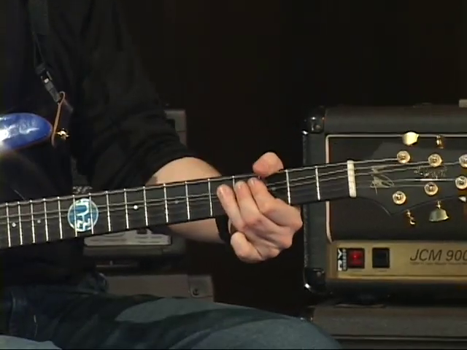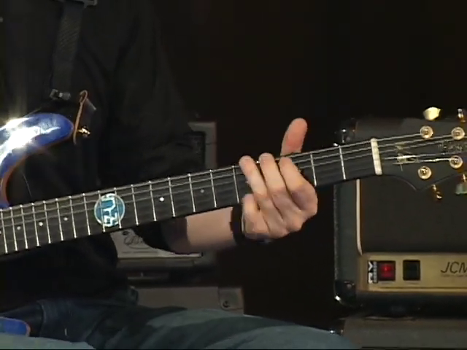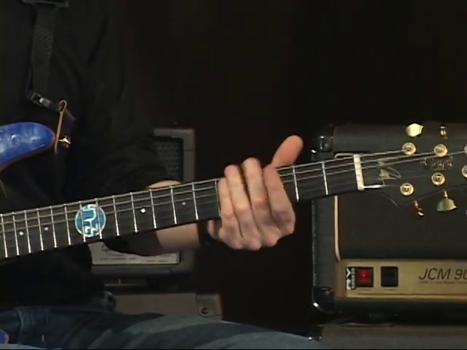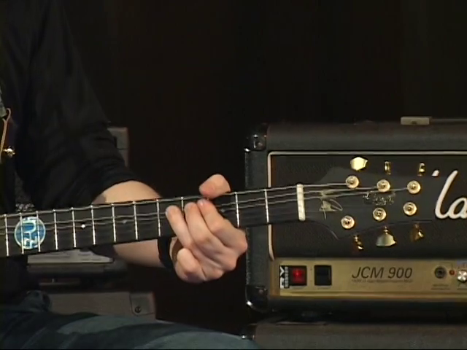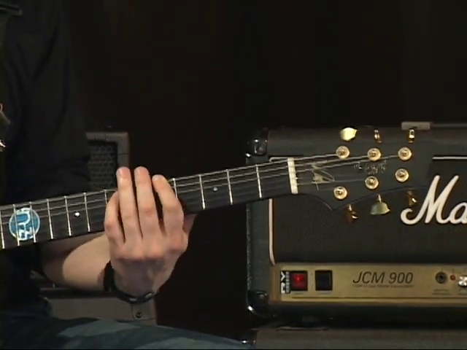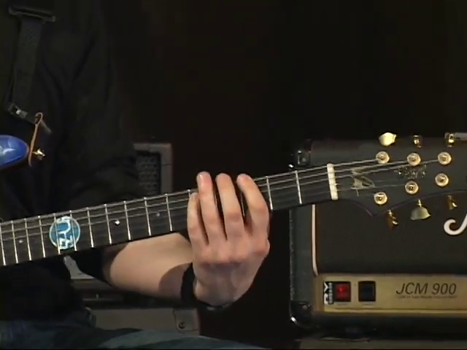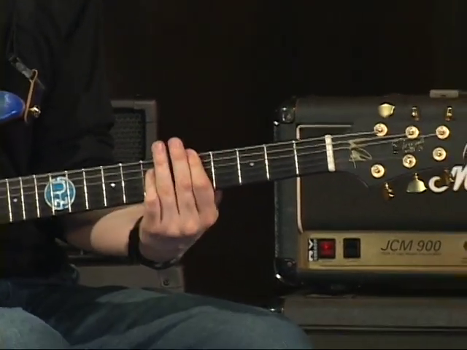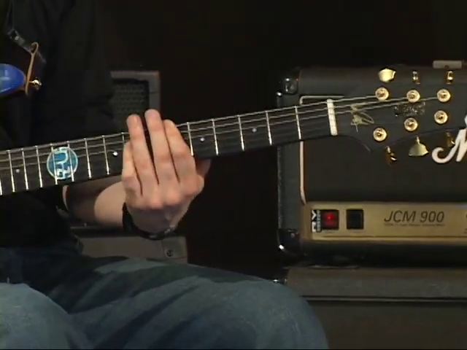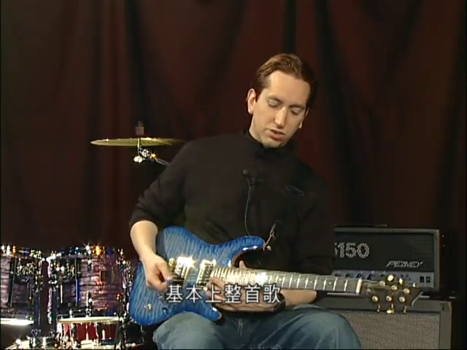Okay, there's also a bridge section. So that whole song is actually based on the riff itself.